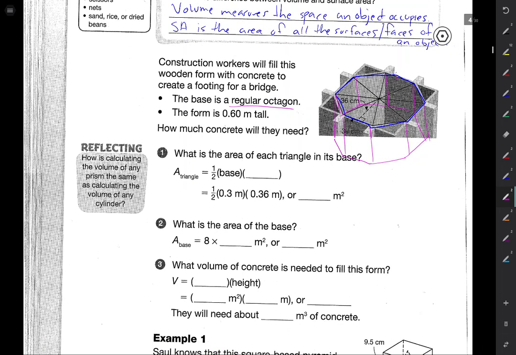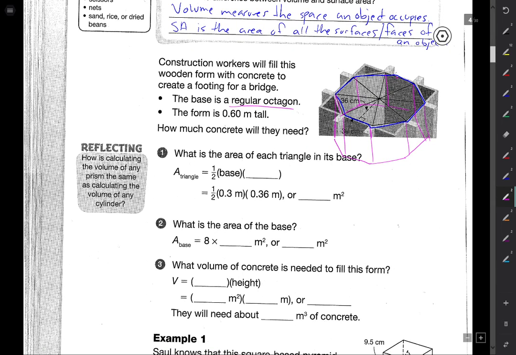How much concrete will they need? So they're wondering how much concrete will take up this entire octagonal prism. And I'm just going to write down here the height of it. So the height is equal to 0.6 meters. That's what they give us over here. So to find the volume of any prism, you multiply the area of the base times the height of the prism. That is the formula to find the volume of any prism.